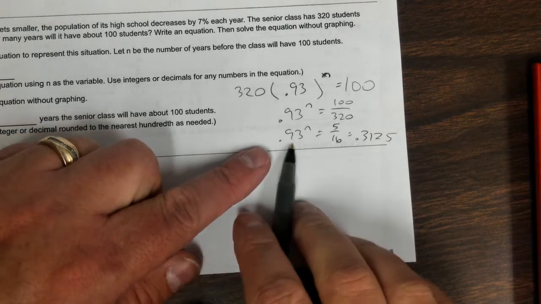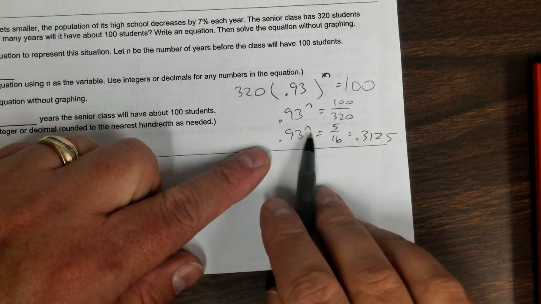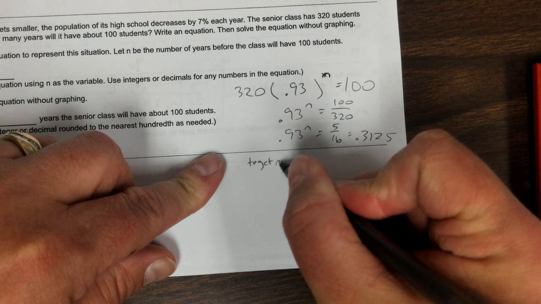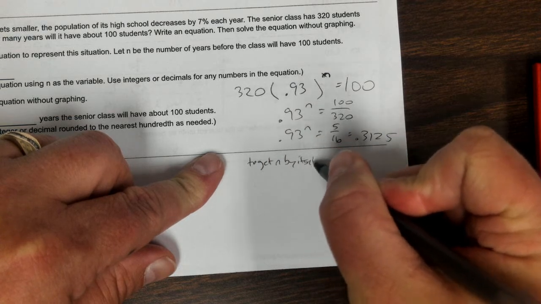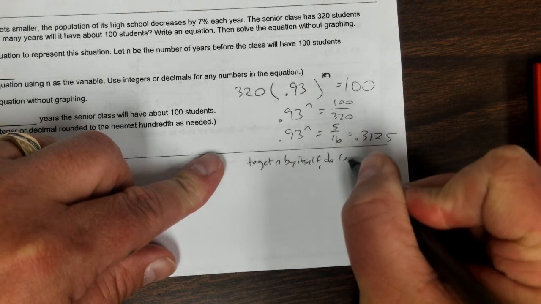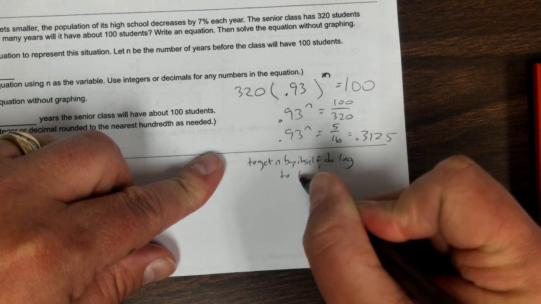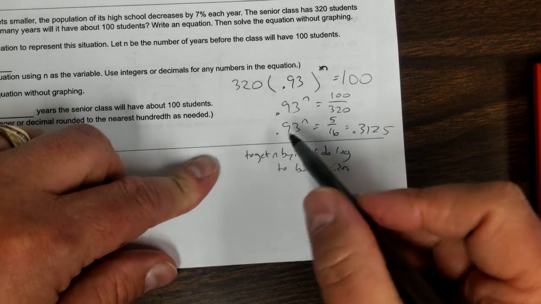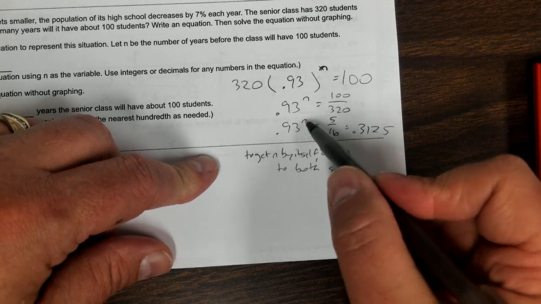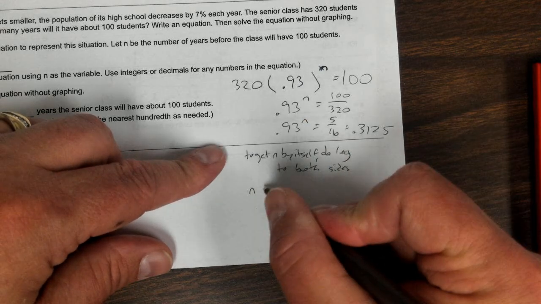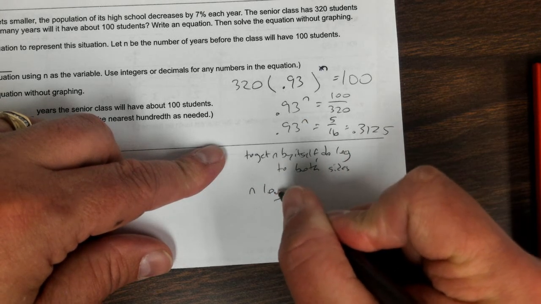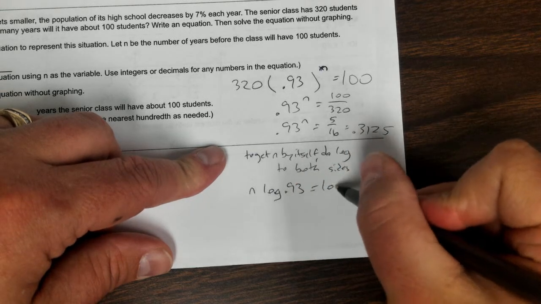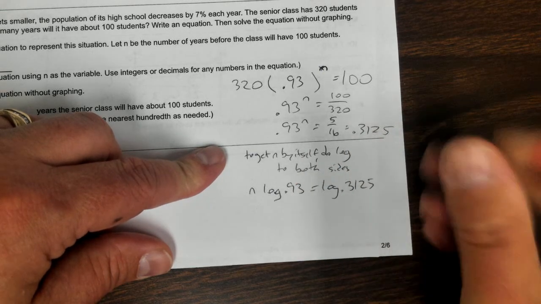Okay, so now since n is your exponent, to get n by itself, do log to both sides. And so what we end up doing is bringing the n in front, so n log 0.93 equal log 0.3125.